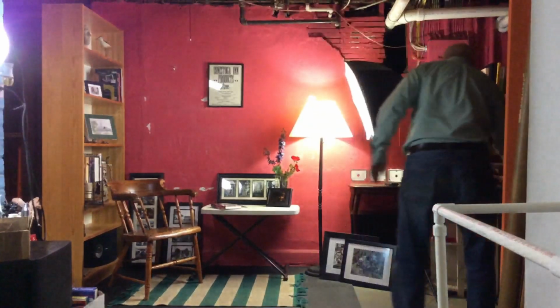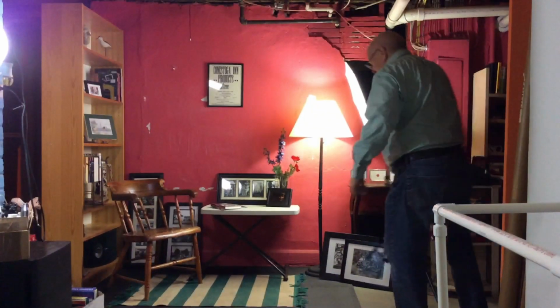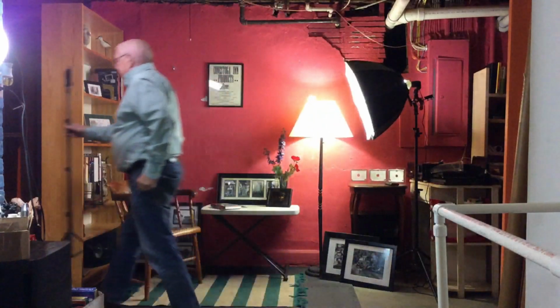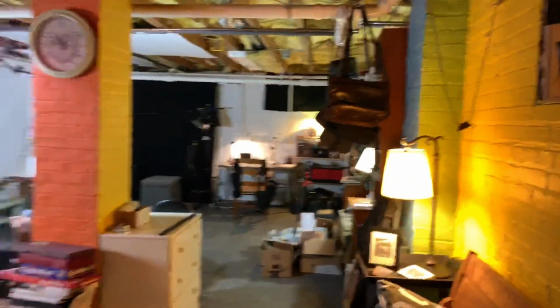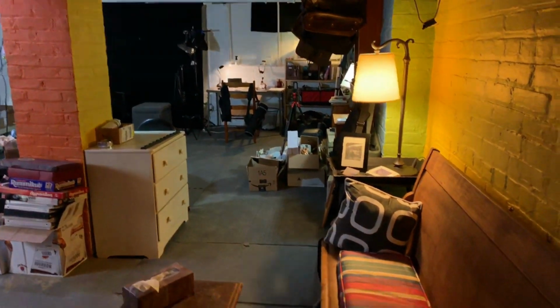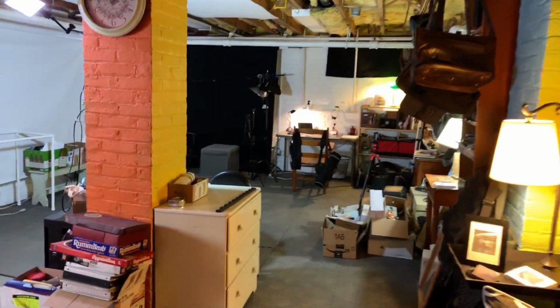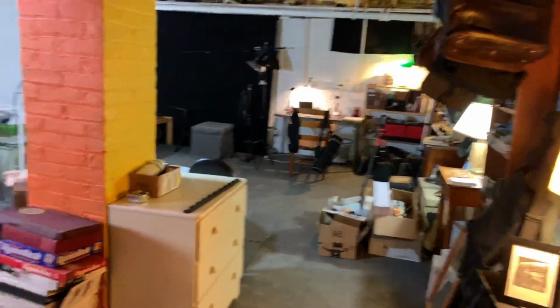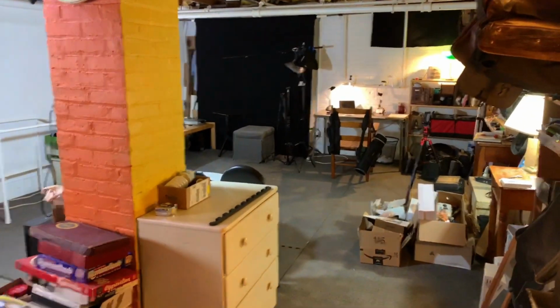And now also I'm going to move this camera again. So here we go. This is, as you come down the stairs into our basement, and I've opened it up. The bench used to be right here. I've opened it up so there's access right into the main studio.